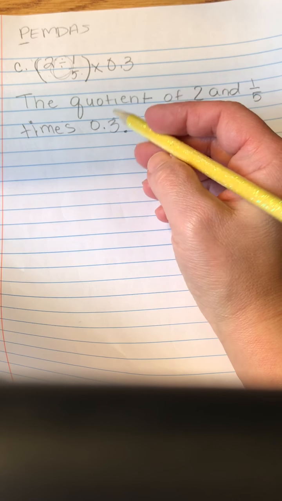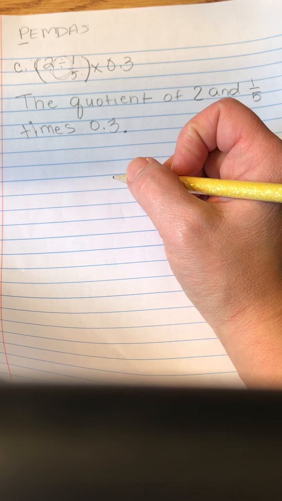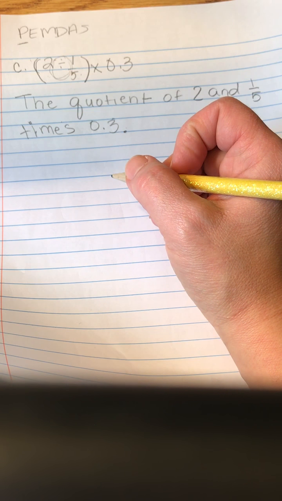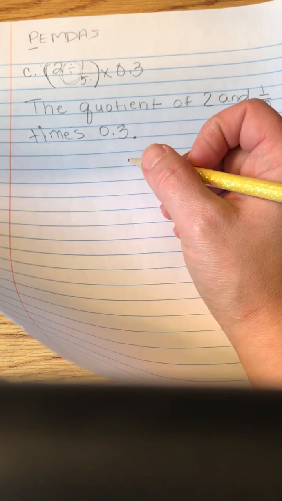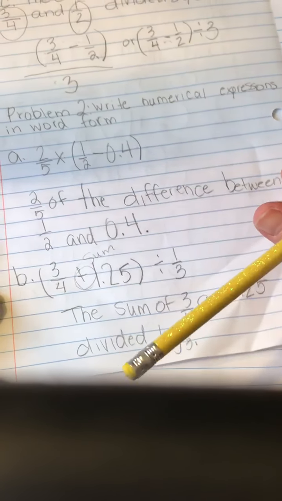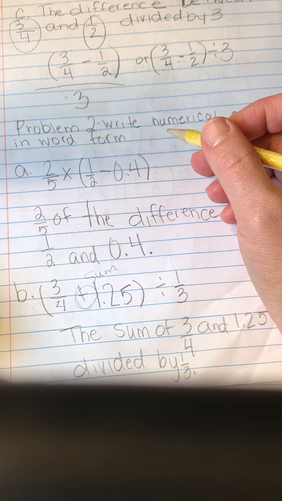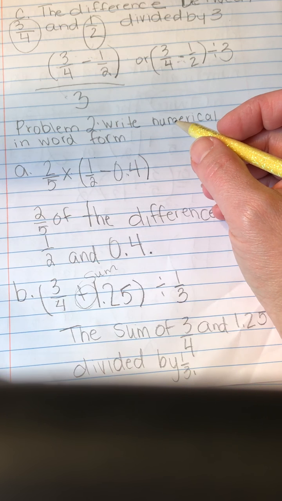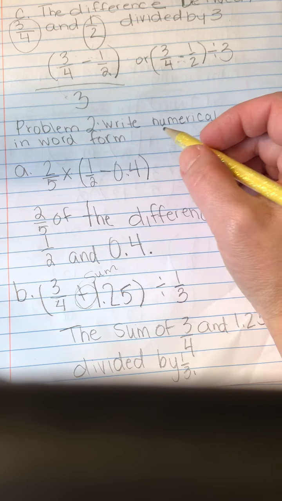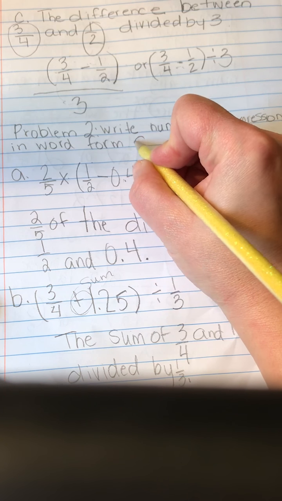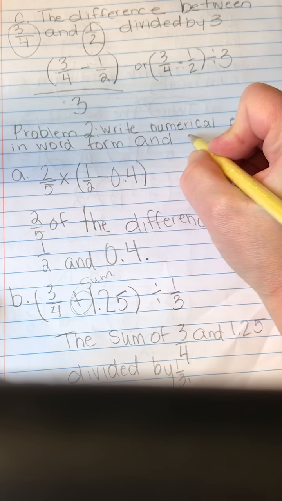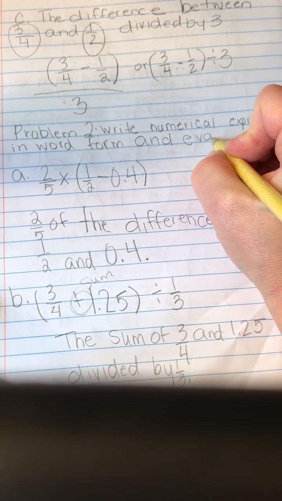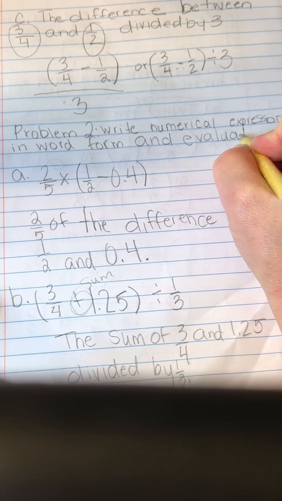All right. So now I'm going to tack in another word for you. Okay? So now we are going to come back to my notes. We're going to write in numerical form, and this time we are going to evaluate.